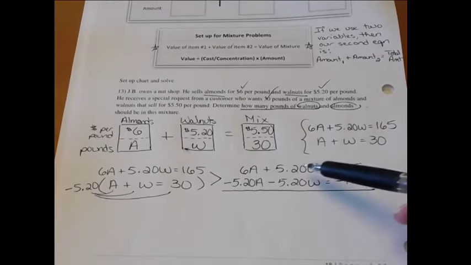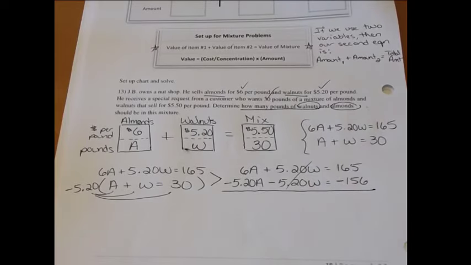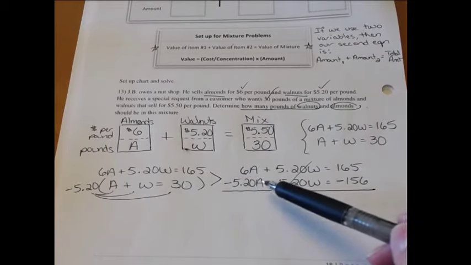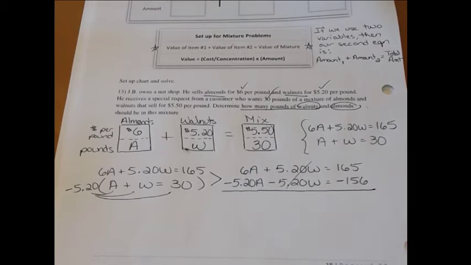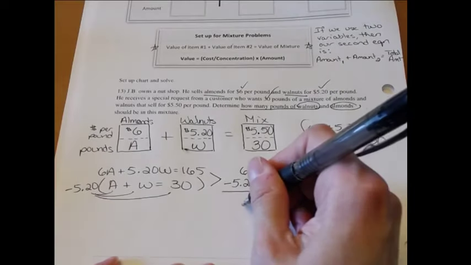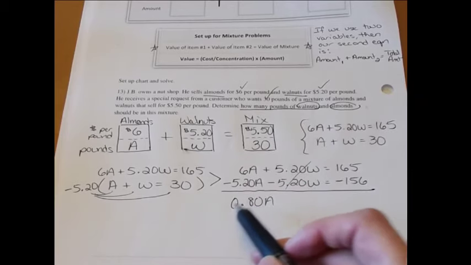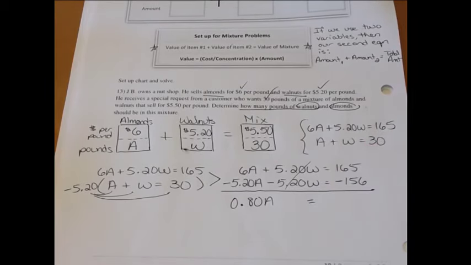At this point, notice my W's will cancel, so that's pretty cool. I don't have to worry about those. I was successful in my elimination. So we're going to take 6A and subtract 5.20A. If you plug that in, think about it as $6 minus $5.20. So you're left with 80 cents, correct? So you should get 0.80A or 0.8. So either one, 0.8, 0.80A, whatever you'd like, you can do either one, okay? Is equal to, and if you have 165 minus 156, you'll end up with 9.